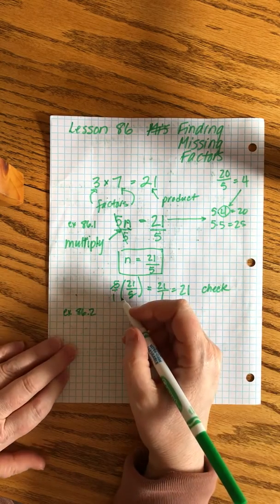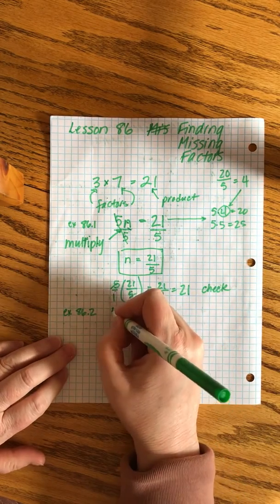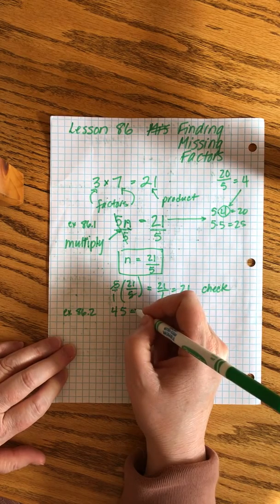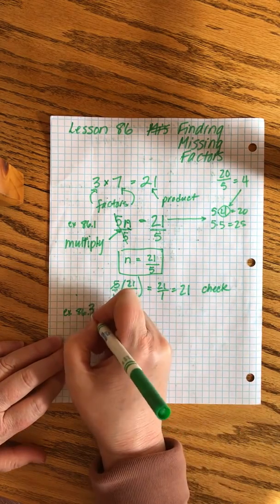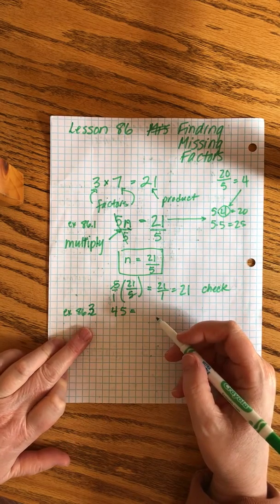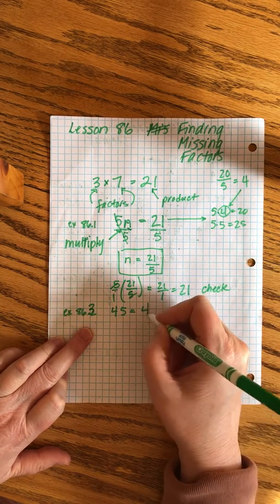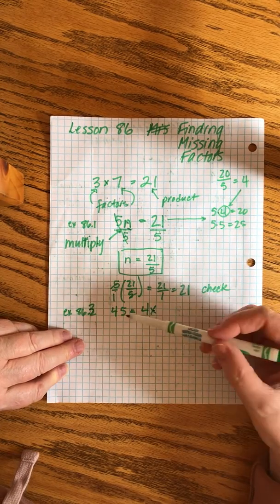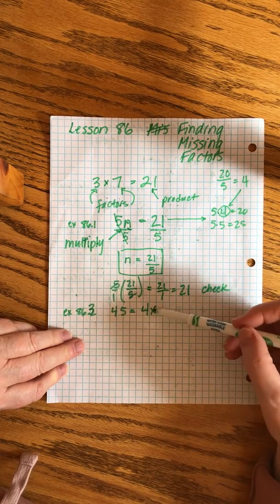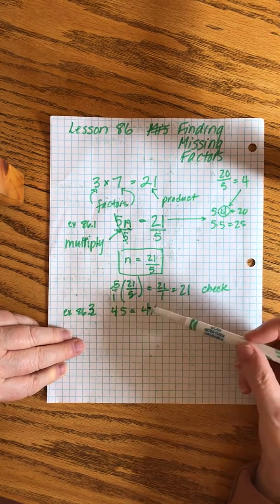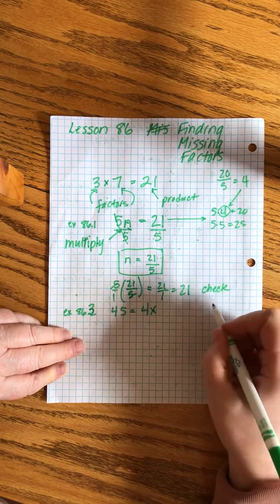86.2. Now this time John has been tricky. He's written the numbers kind of in an opposite way. Oh, this is example 3. That's all right, I'll just do them out of order, but I'll fix that note. 45 equals 4x. 4 times some number equals 45. These are the factors, this is the product. Do we know in our heads 4 times something equals 45?